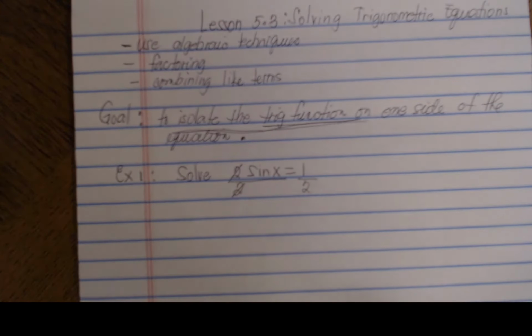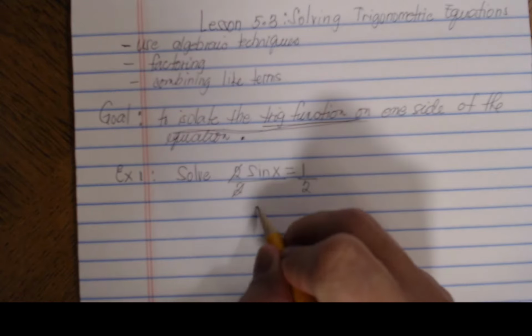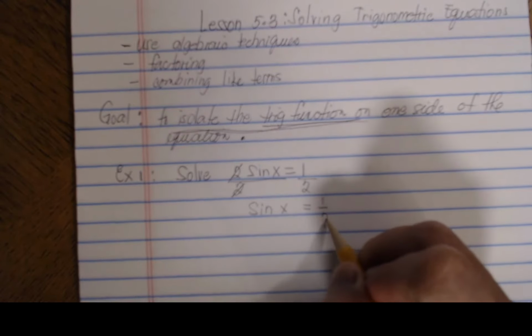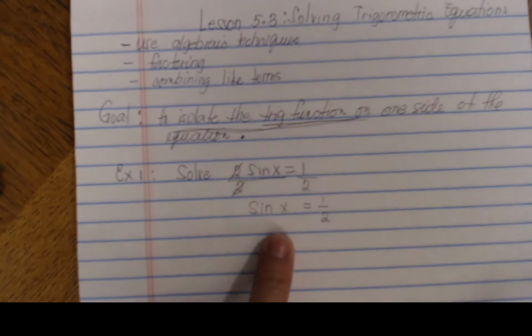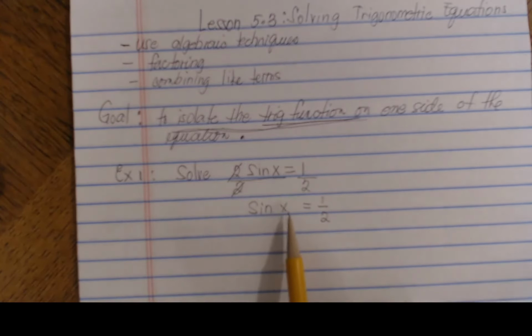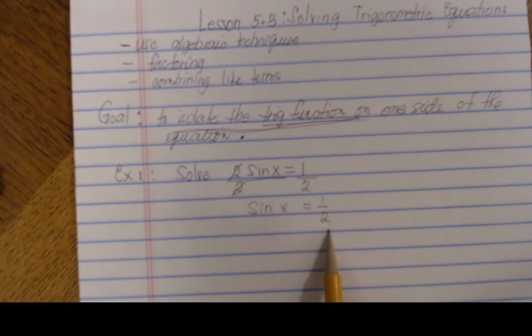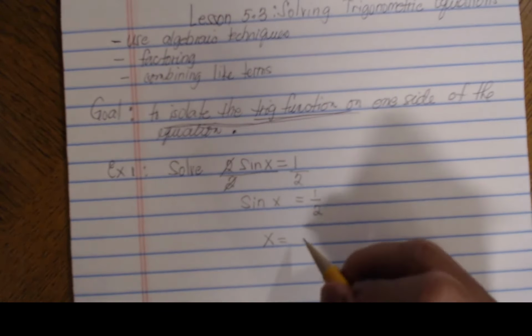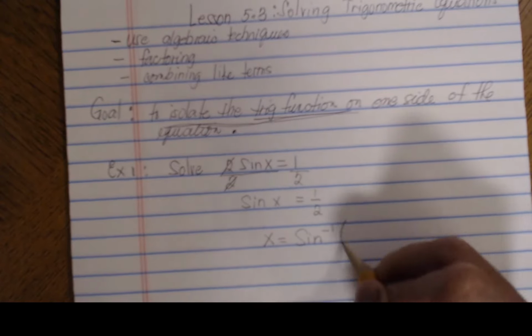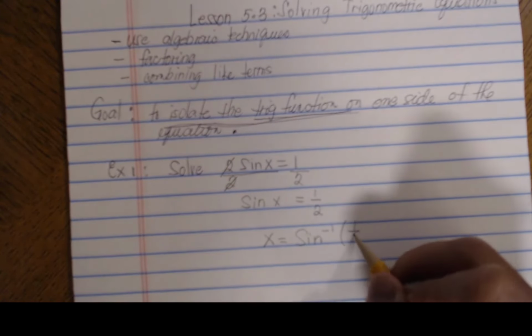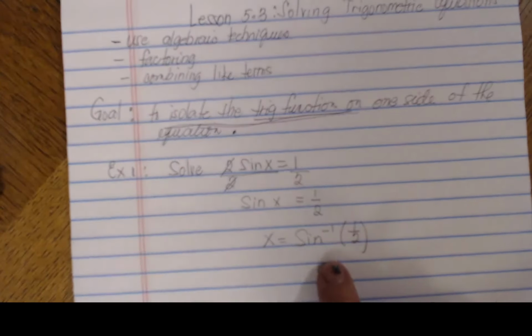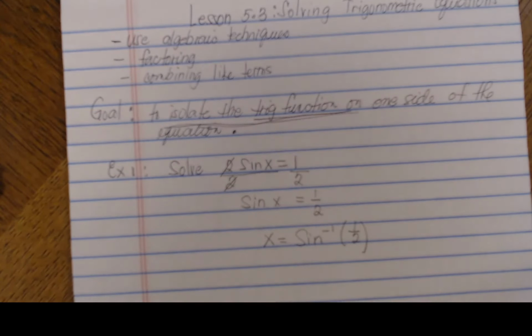So now what we have is only sine x equals 1/2. And of course, we're going to look for this value. We're looking for an angle whose sine is 1/2. So it's an inverse. What is the value of x? What is that angle whose sine, the ratio of the sides, is 1/2? Our sine is opposite over hypotenuse. So that is 1/2. So therefore, let's look at the unit circle.